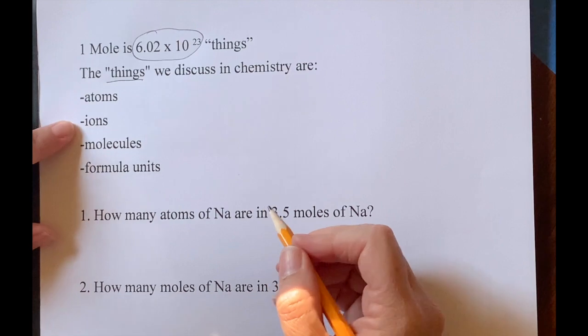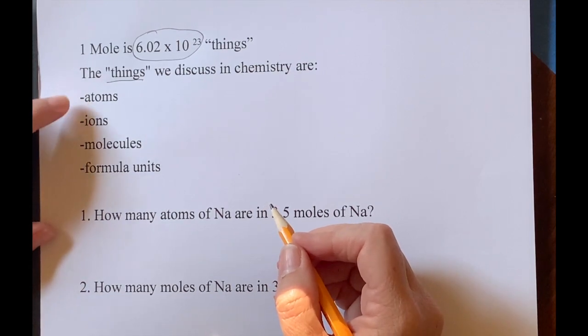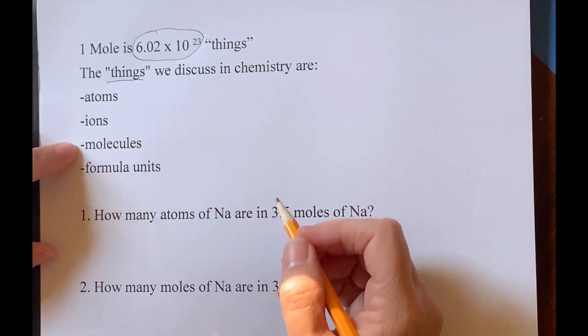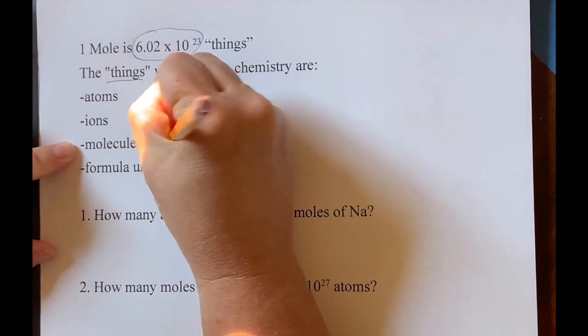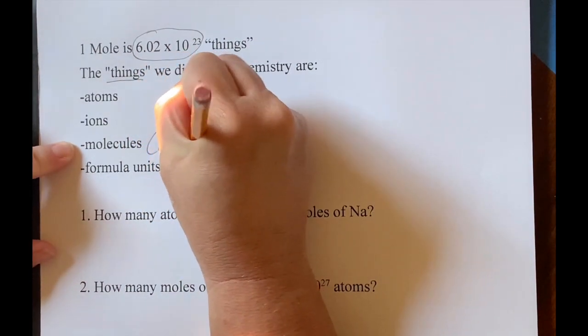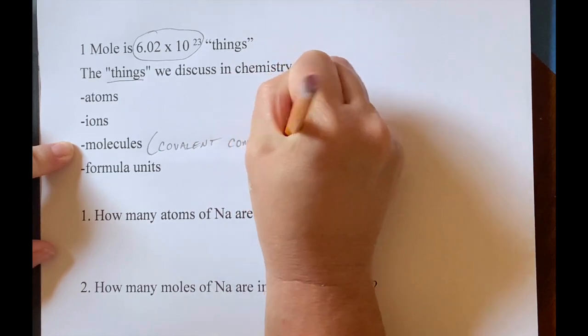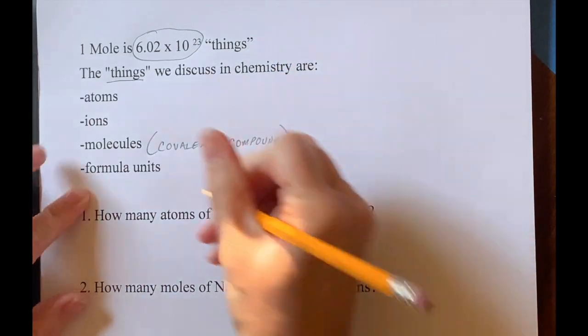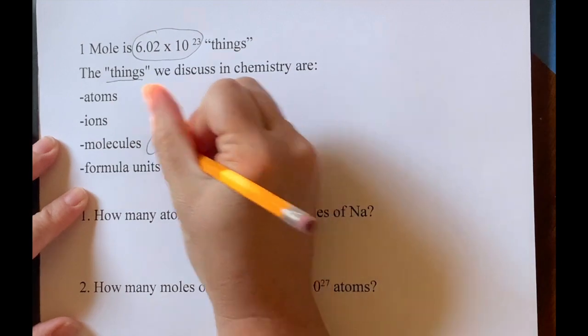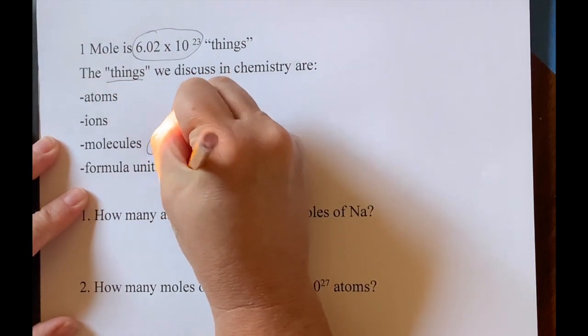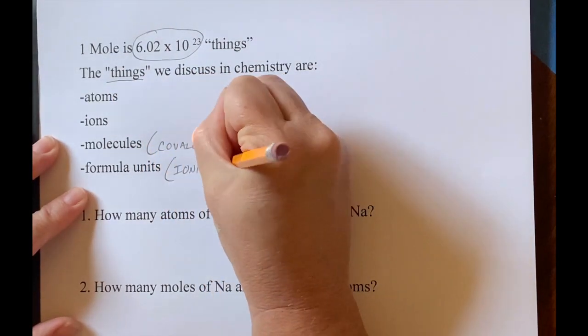atoms or ions. Remember, atoms are neutral, ions have a charge. They could be molecules, and we use the word molecule if we're talking about a covalent compound. They could be formula units. We use the term formula units when we're talking about an ionic compound.